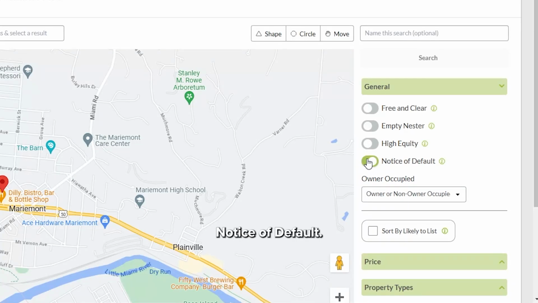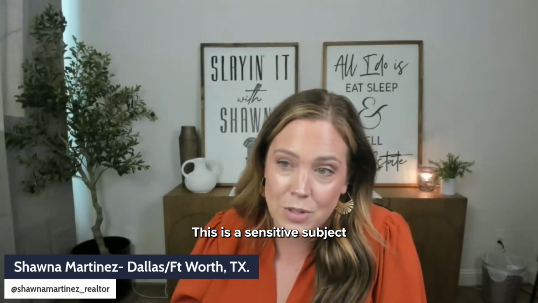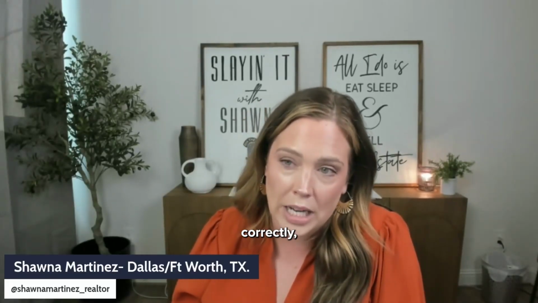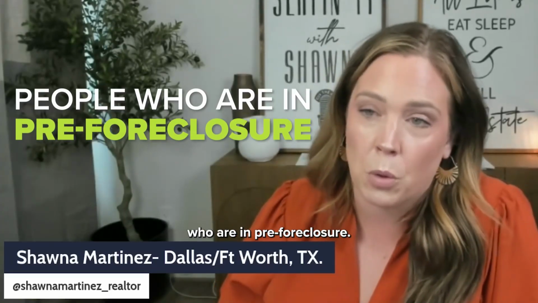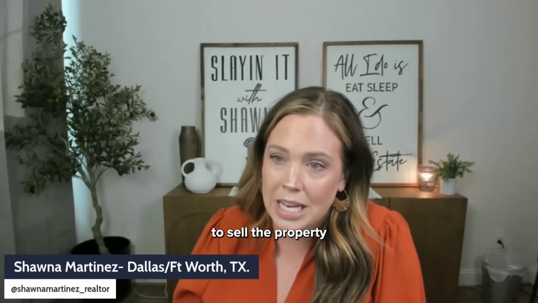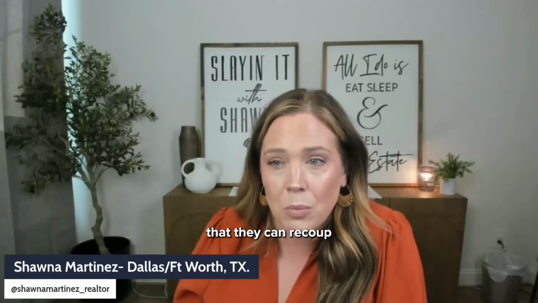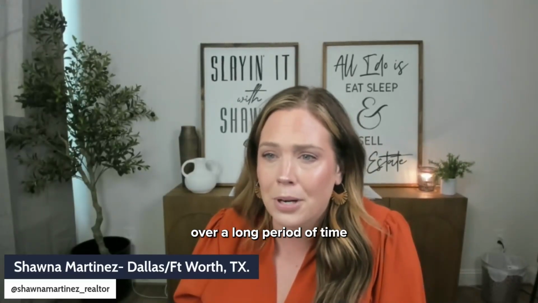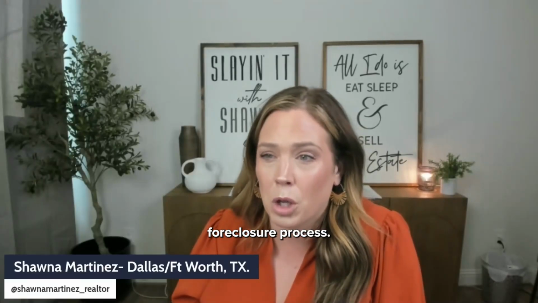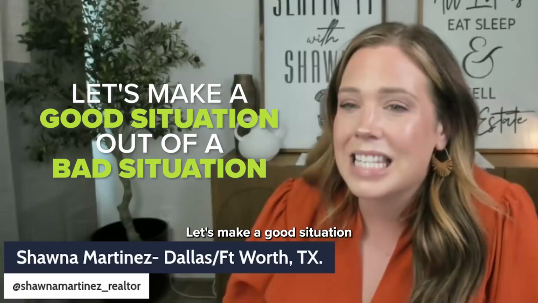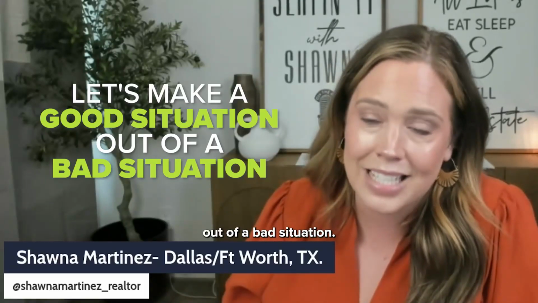Notice of default. This is a sensitive subject and a sensitive type of lead source, but if you know how to approach it correctly, these are people who are in pre-foreclosure. It is always in that seller's best interest to sell the property and at least get something that they can recoup from the efforts of owning that property and paying their payment over a long period of time, versus going through the foreclosure process, and then it's going to give them a massive hit on their credit. Let's make a good situation out of a bad situation.